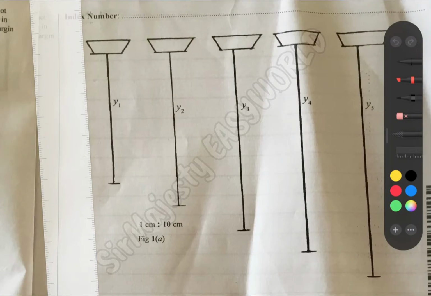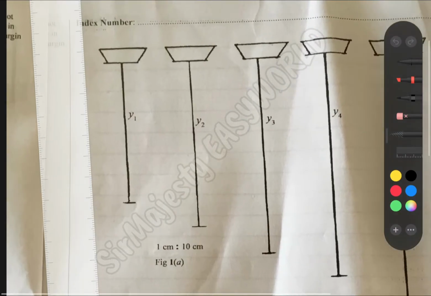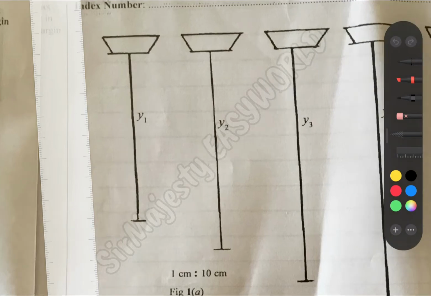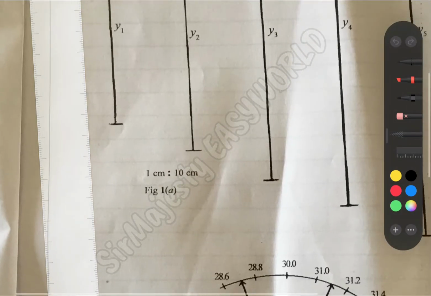So this y1 has the time. I've measured this in real life. This one reads actually 6.1 cm, of which I have to multiply by the scale. The scale told you that 1 cm that you get from the paper is equal to 10 cm in real life. So this one is the raw. You have to get y1 raw and get y1 in the reality.